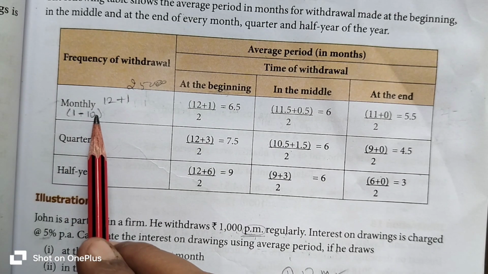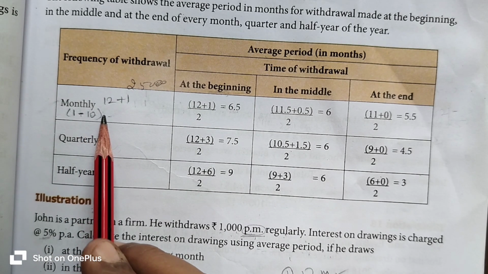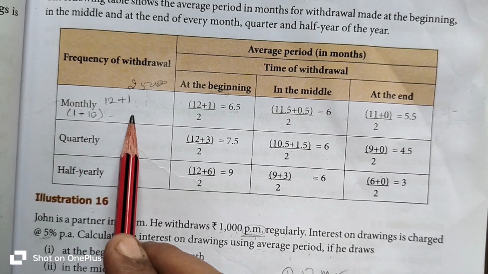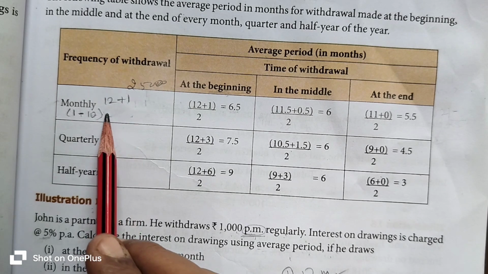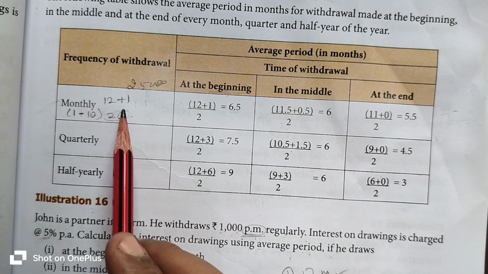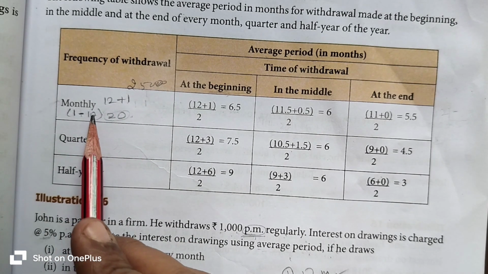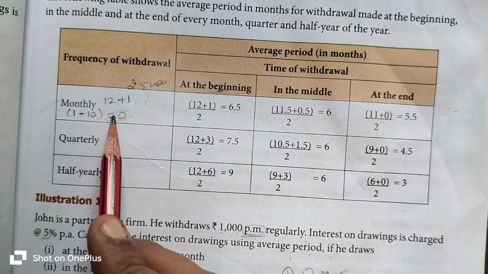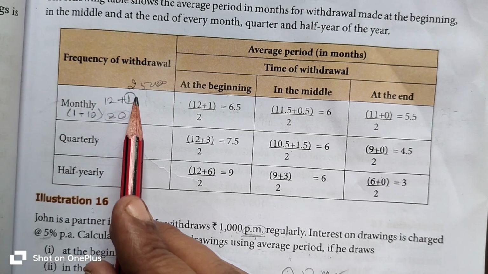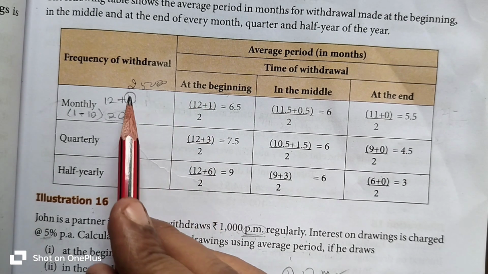Then how many days remain in the month? From day 11 to 30, we get 20 days. For these 20 days she has to pay interest on the drawings. Actually, she has to pay not for only these 20 days, she has to pay for the first month fully.